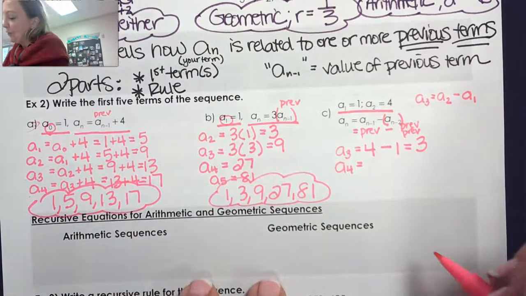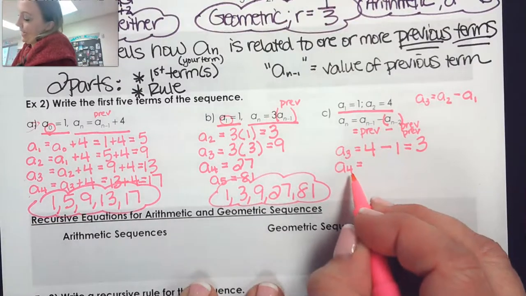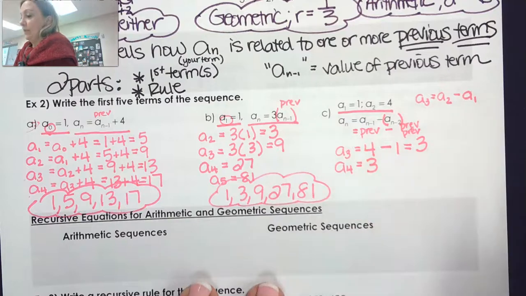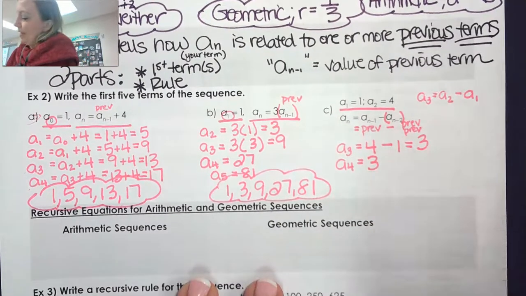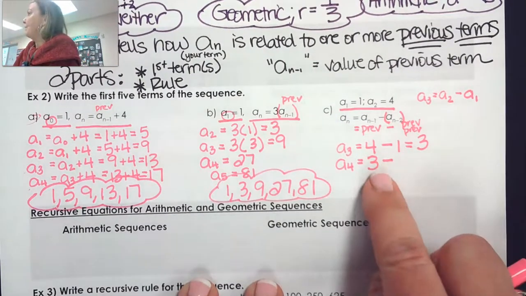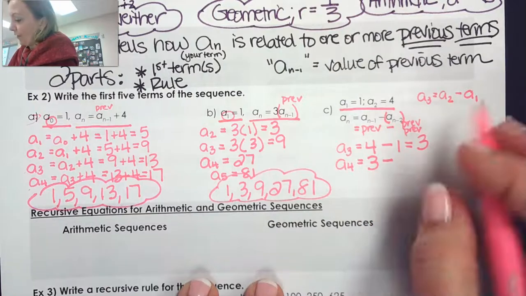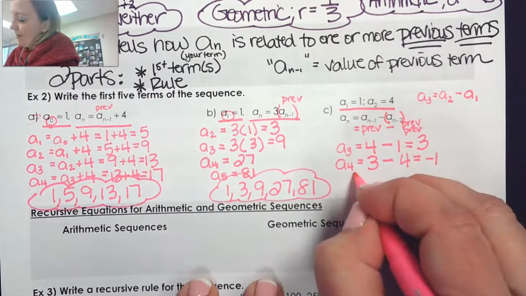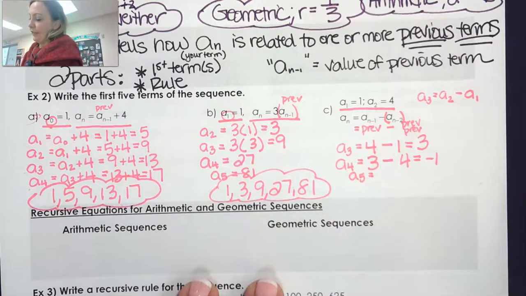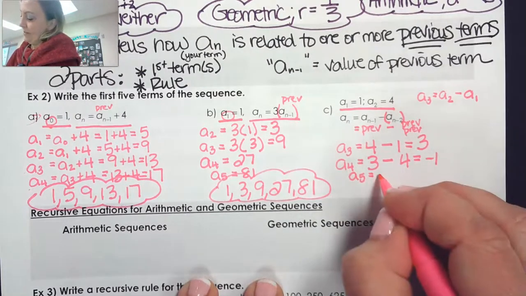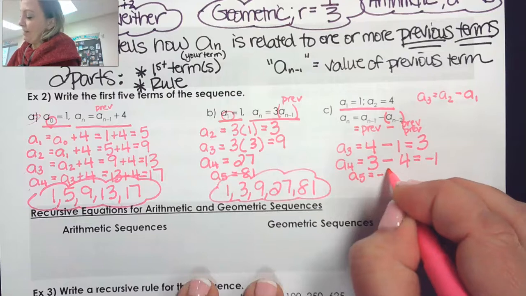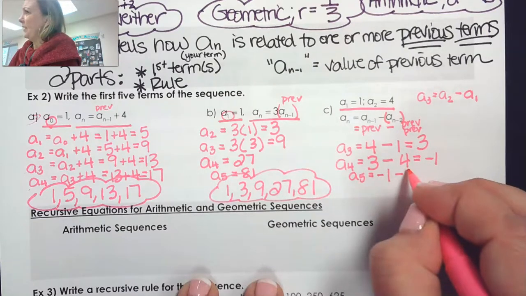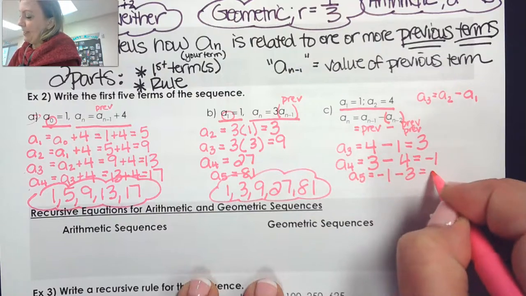Thanks for clarifying. So to find a sub 4, I'm going to need to take the previous term, which is a sub 3, which happens to be 3. And now I want to subtract the previous term, which was 4. Good, guys. So that gives me -1. Now I have a sub 5. What am I going to do to find a sub 5? -1, and then minus, I think I heard it, 3. Good, guys. And which is -4.